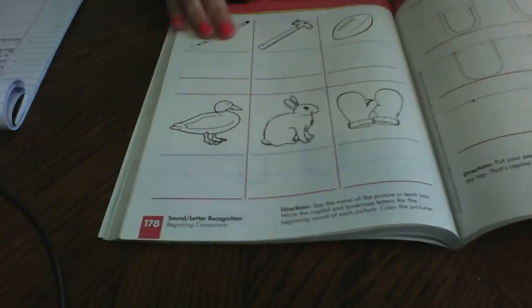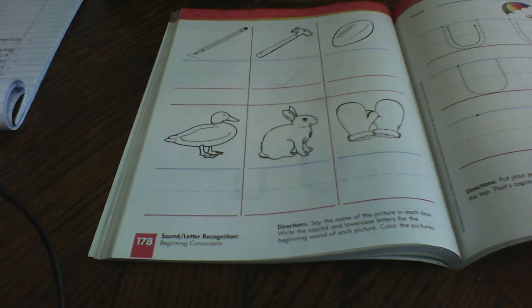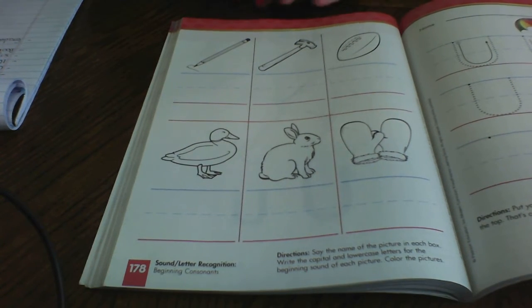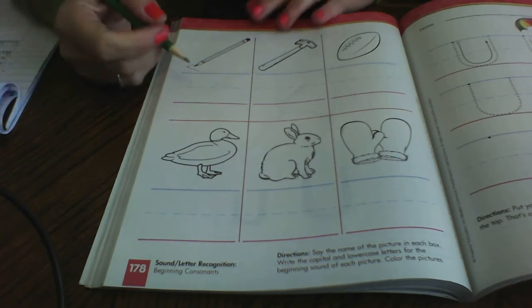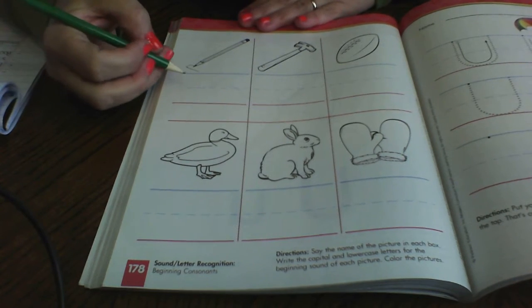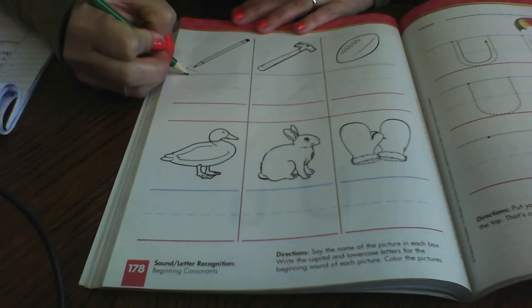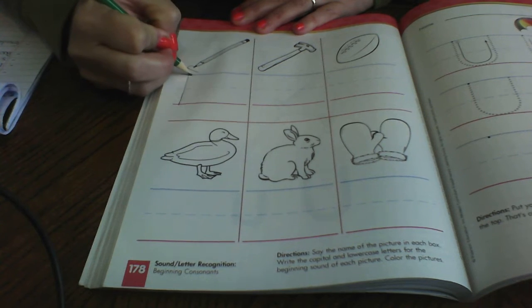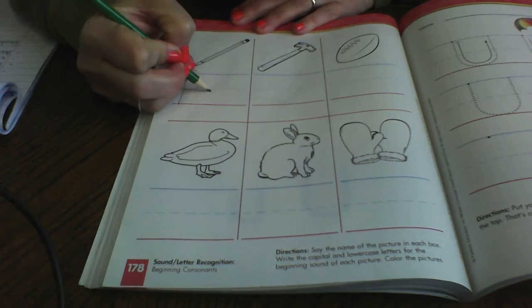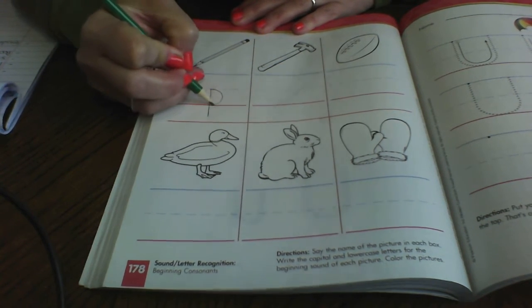So let's take a look here. It says, say the name of each picture in the box. And you're going to write the capital and lowercase letter underneath it. And you can color it if you want, kindergarten. So what is this? This is a pencil. Pencil. What letter does pencil start with? You're right. It starts with a P. So straight line down. Capital. Remember, lowercase p is a worm letter, so it's going to go below the ground.